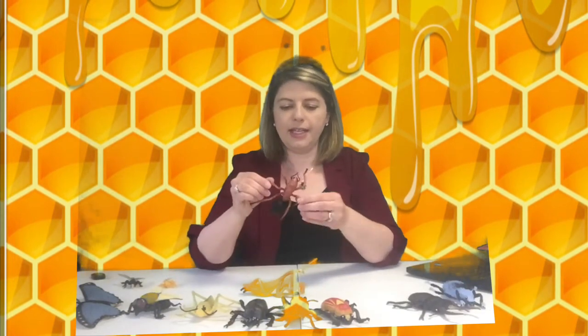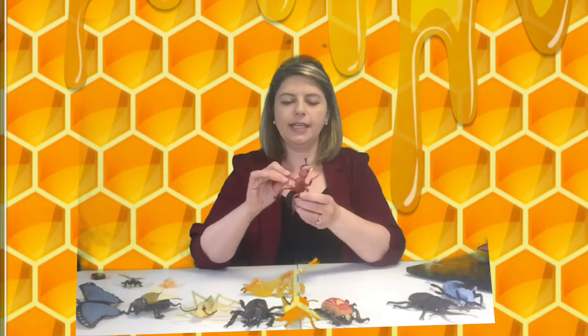So another thing that all insects have are the same number of legs, and the ant is very good at showing us this too. 1, 2, 3, 4, 5, 6. So 6 legs. We also talked about it being 3 pairs of legs because a pair is 2. So 2, 4, 6. 6 legs.